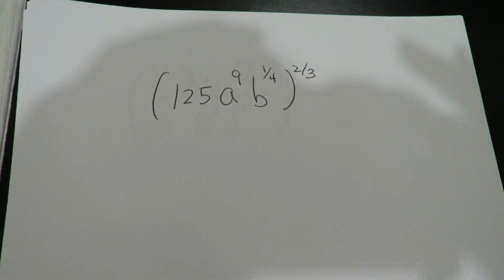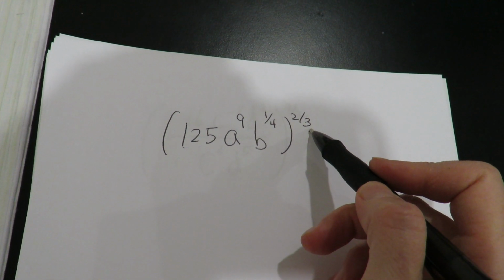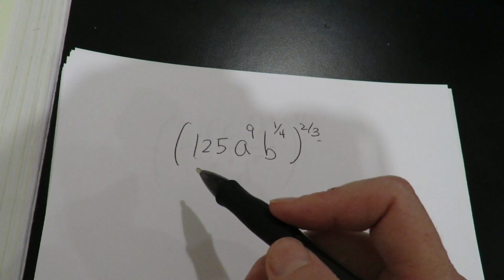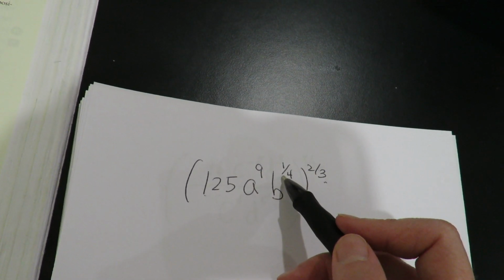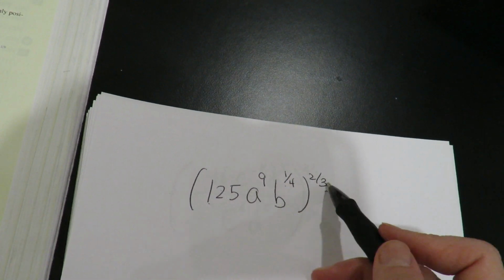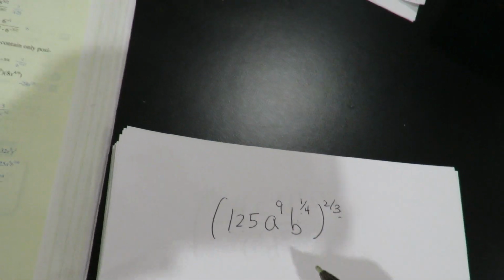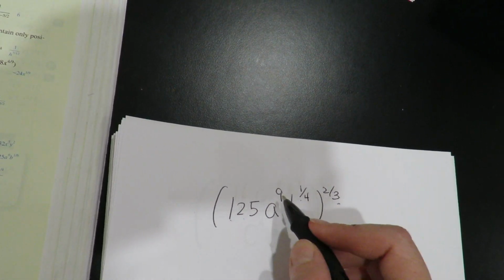Now I'm going to make a suggestion here. The coefficients are sort of difficult to do as radicals, so I'm going to suggest that you convert them out of radical form and then put them back. Everybody here has to be raised to the 2/3, but the number is particularly difficult. So let me start with the other ones first, and then I'll come back to the 125.